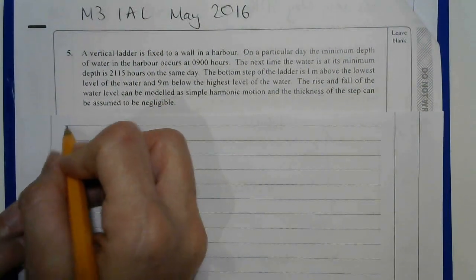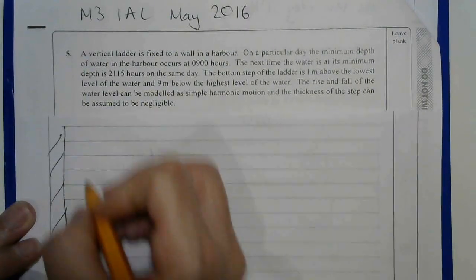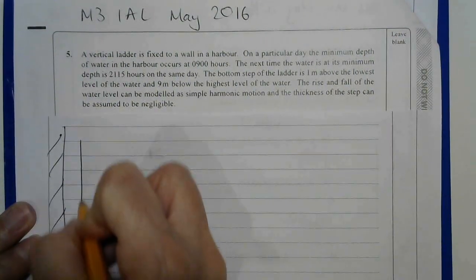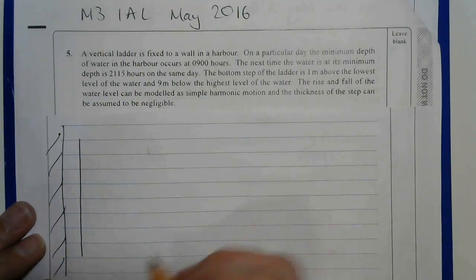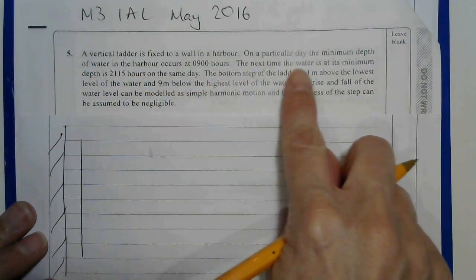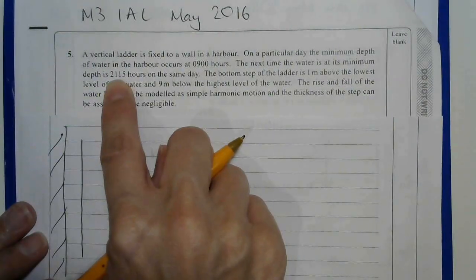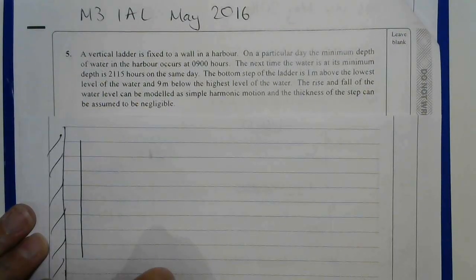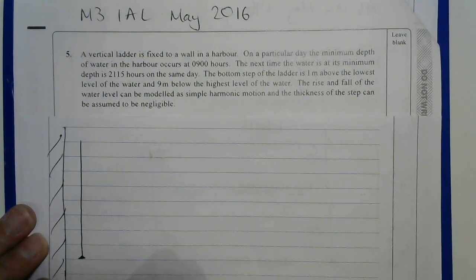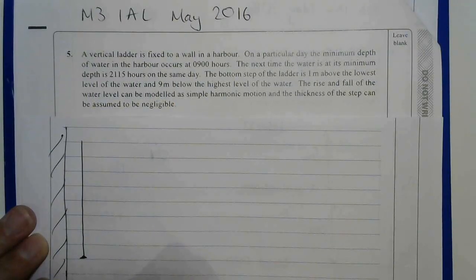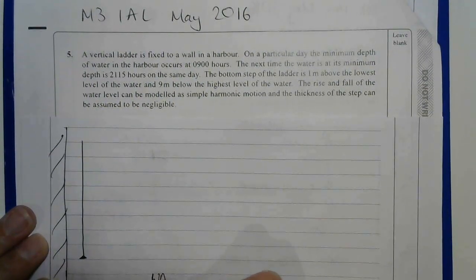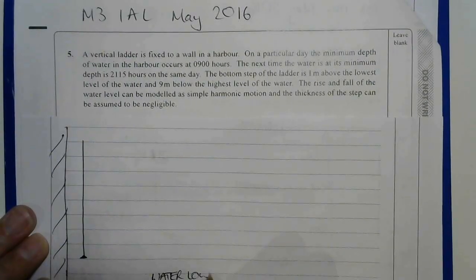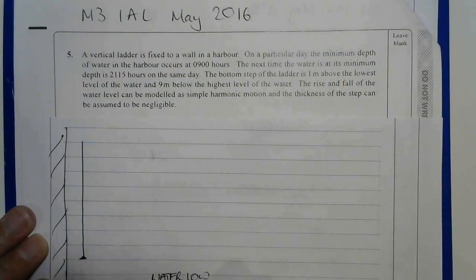So I've got my harbour wall, I've got my ladder, and it said that the minimum level of water happens at this time and this time, and the bottom step is 1 metre above the lowest level of the water. So if that's where the bottom step of the ladder is, then the lowest level of the water is here, which happens at 0900 or 2115.